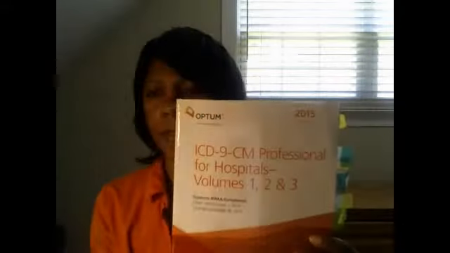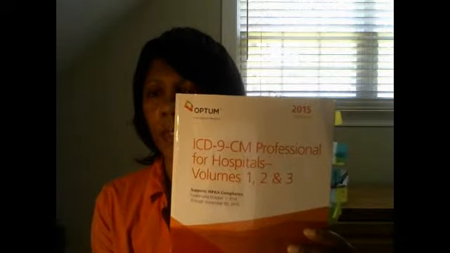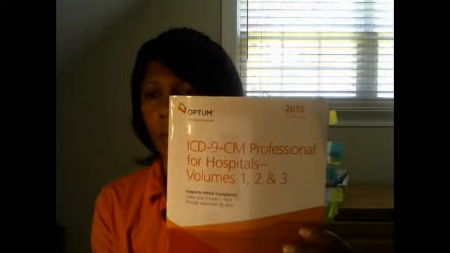Our objective today is to learn how to use our I-9 coding book. I-9 diagnoses codes are used in all healthcare settings. I-9 procedure codes are only used for inpatient hospital procedures. This is the I-9 coding book. You will need the professional edition for this course, volumes 1, 2, and 3.